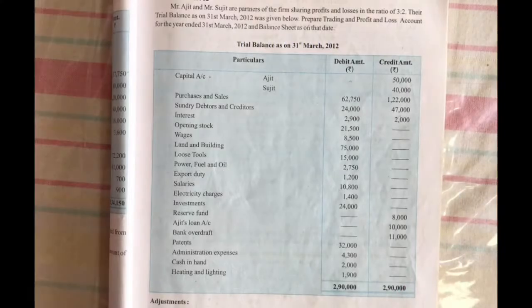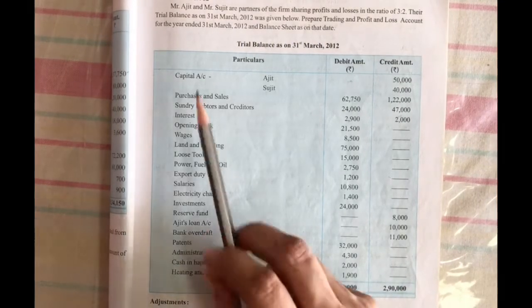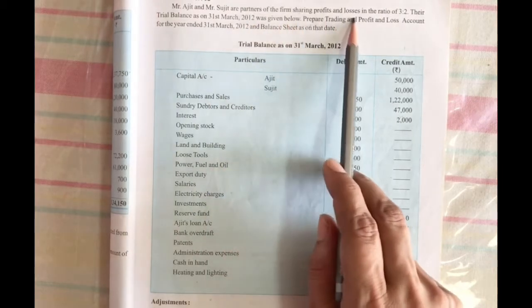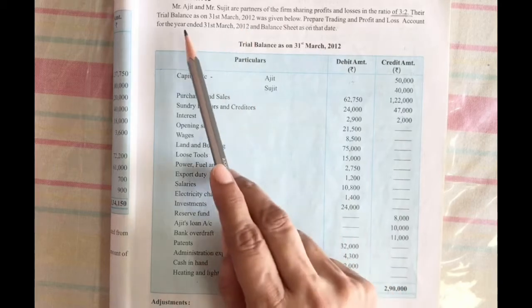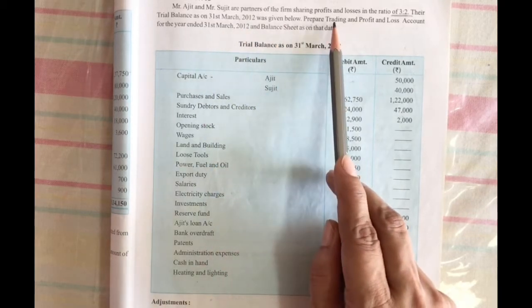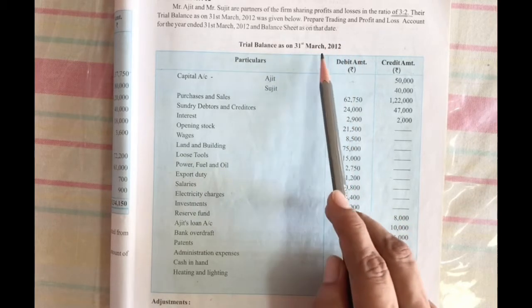Welcome back. Let's solve another sum relating to final accounts. Mr. Ajit and Sujit are partners sharing profits and losses in the ratio of 3:2. Trial balance is given to us and we are required to prepare trading and profit and loss account and balance sheet. Okay, so trial balance is given to you.